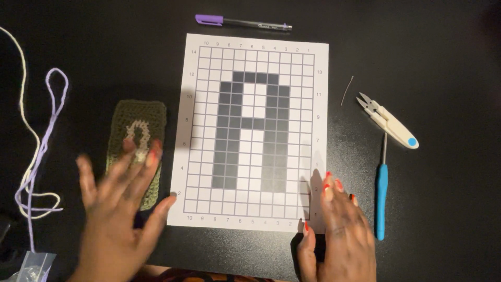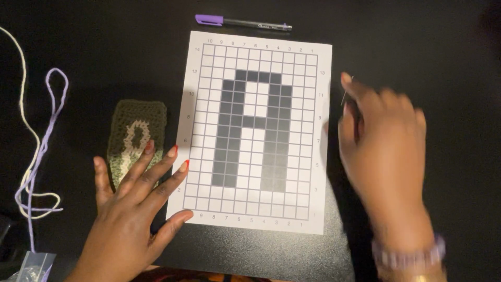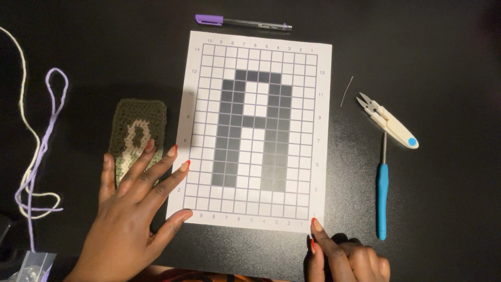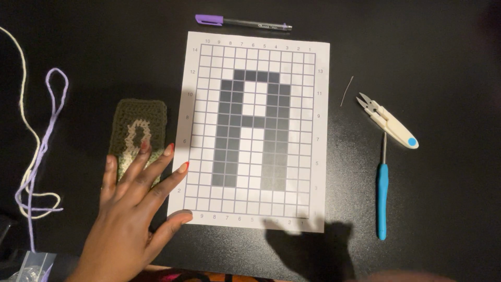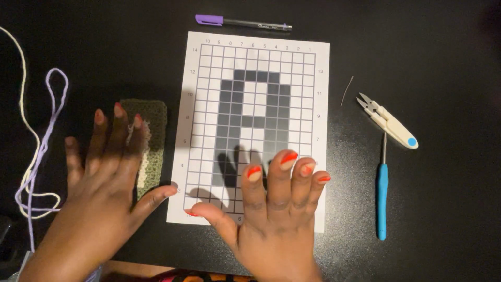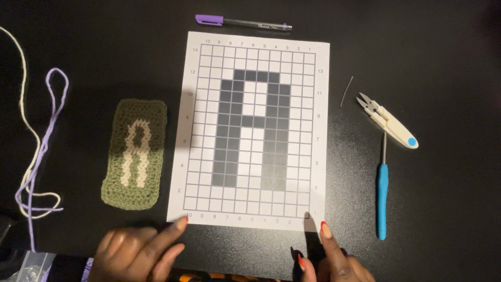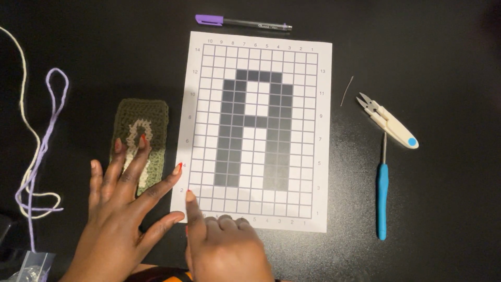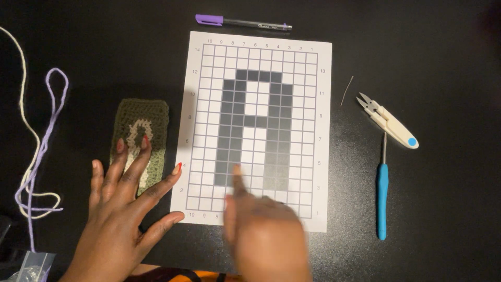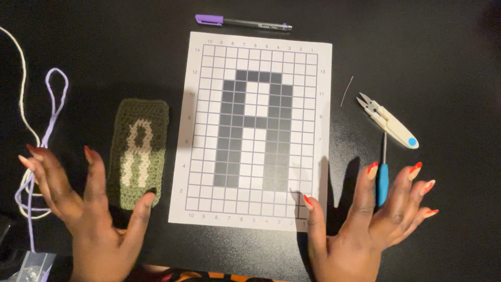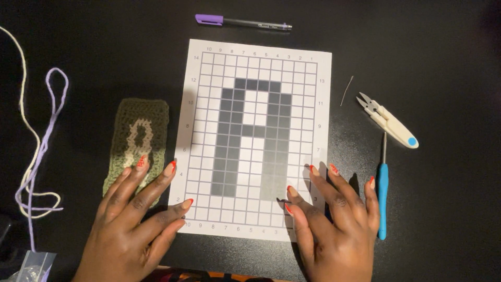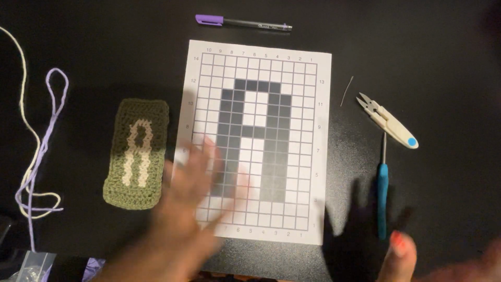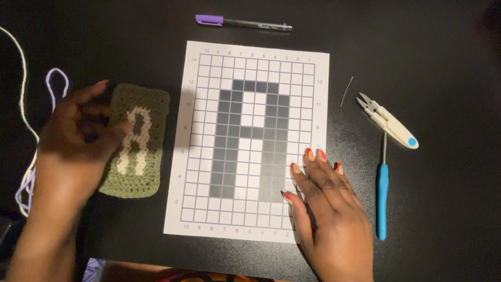Also, you see that the even numbers are here, and then the odd numbers are right here. The way that you work with these graphs is literally left, right. I'm a right-hander, so this is for right-hand crochet. So row 1 is across, then you have row 2, row 3, row 4, and so on and so forth. It's really, really easy. Once you get the idea of how to do this, it's fairly easy, okay? So let's jump right into it.